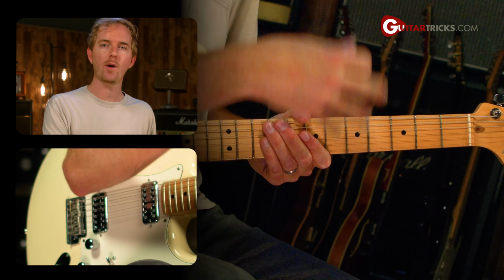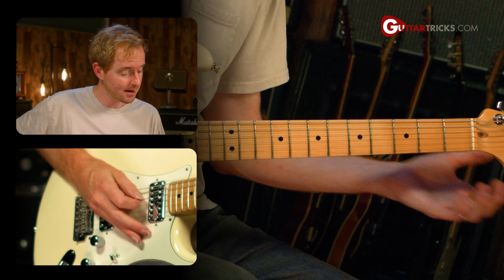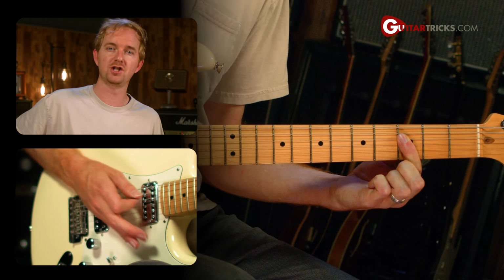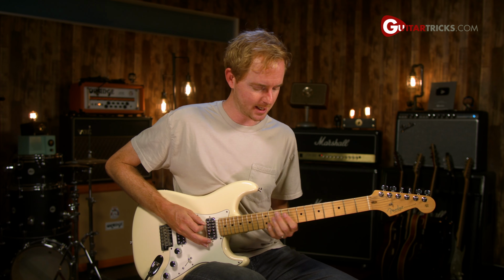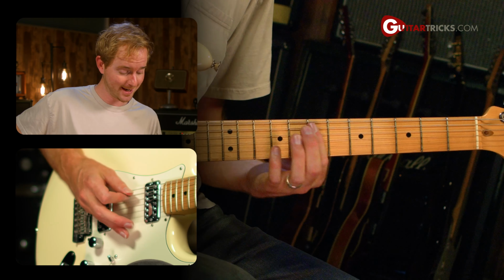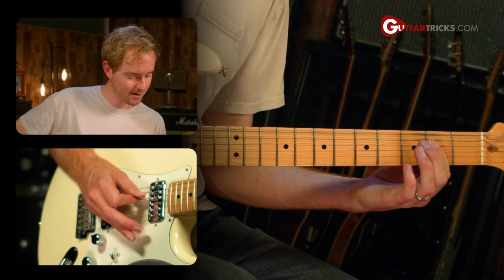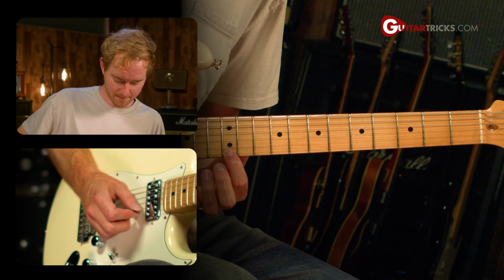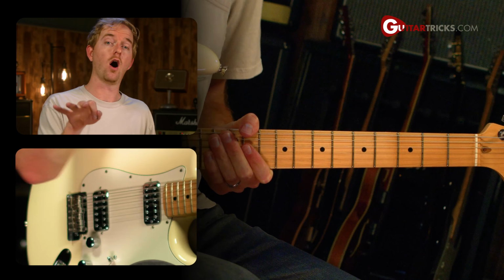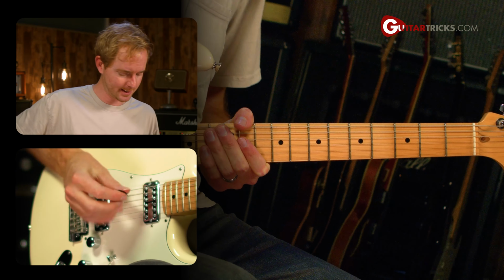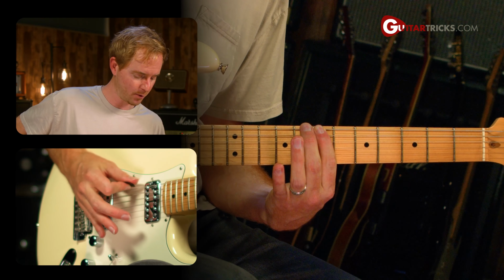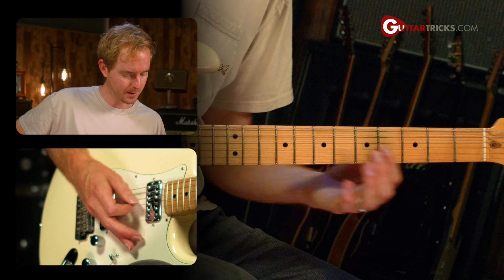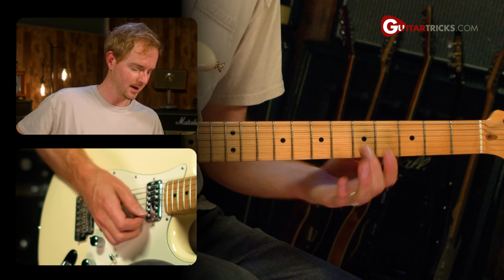So that means anywhere on the fretboard, if you have an E note, to get to an F, it's just gonna be a half step. So that happens here, happens here, happens here, all over the place. Also, same thing with B to C. B to C, half step movement. B to C, you get the idea.